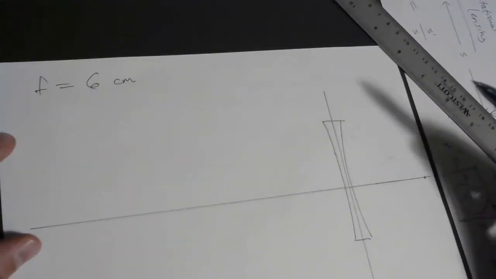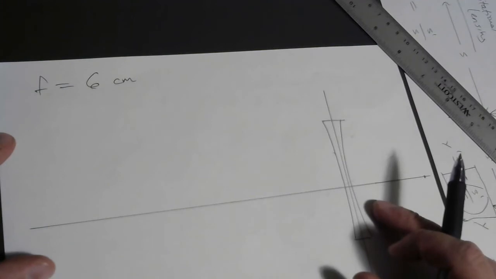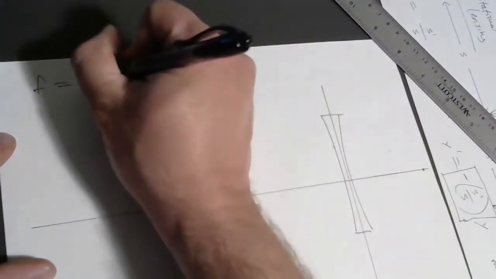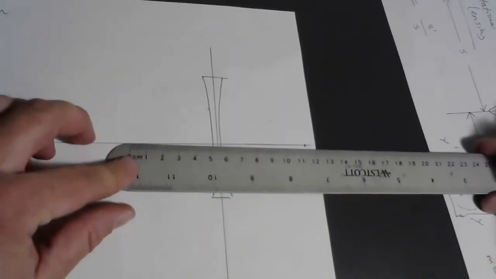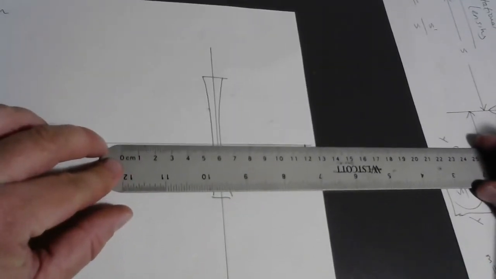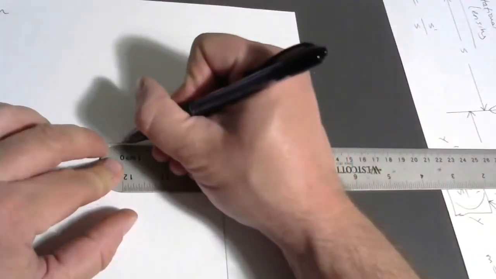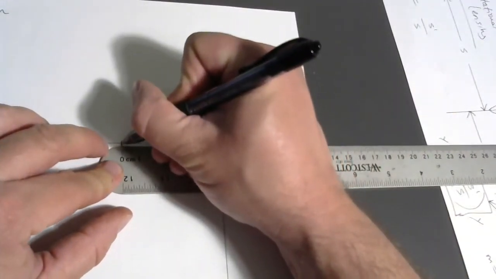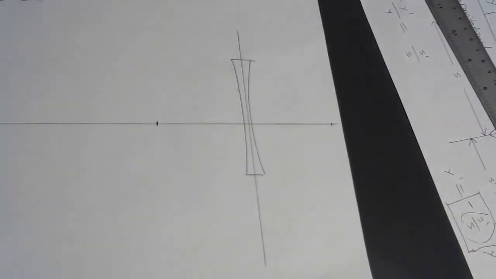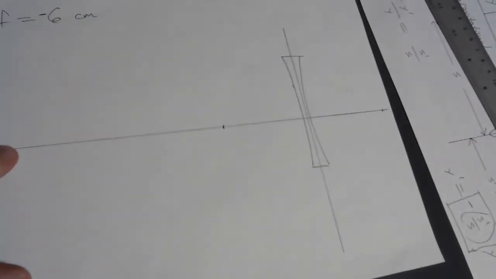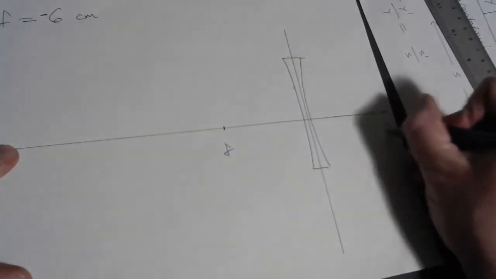Well, I should point out right now, the focal length for a diverging lens is considered to be negative. F is negative. That might seem a little improper to say that a length is negative because we normally think of length as a positive number, but just be flexible. Go with it.